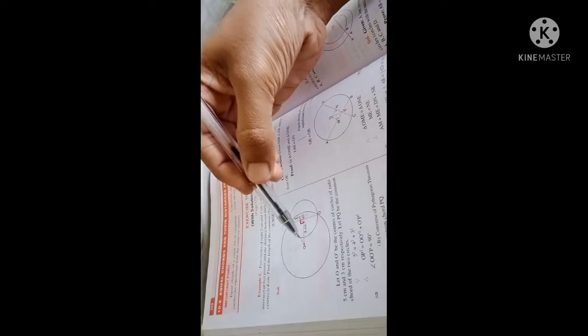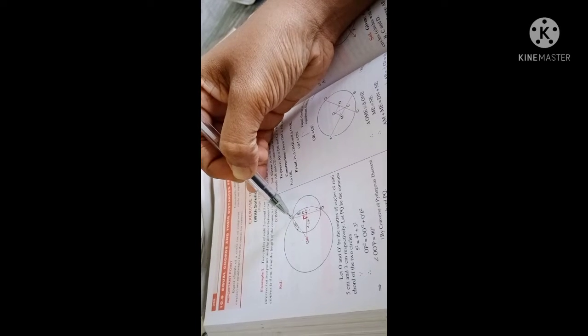Study this from the previous theorems. That means O dash is the midpoint of the common chord PQ.